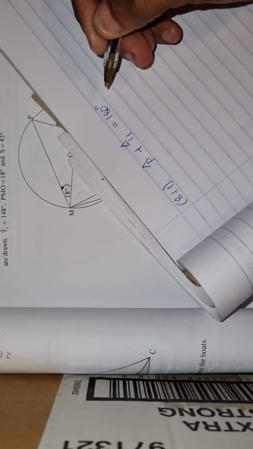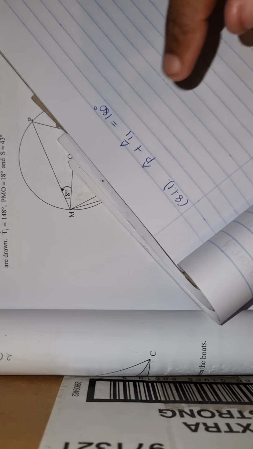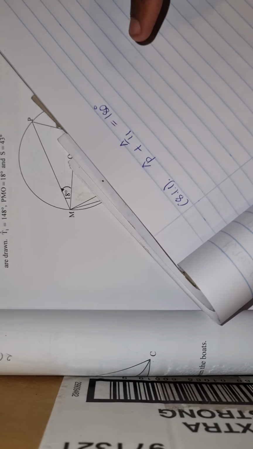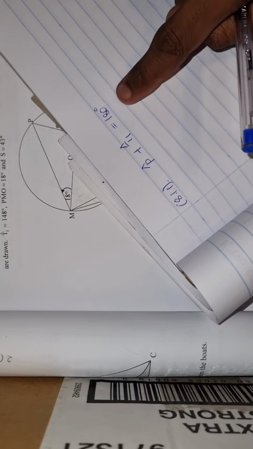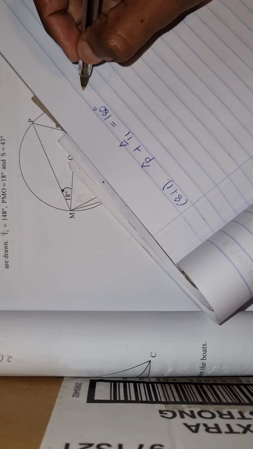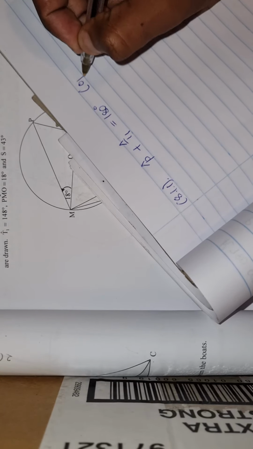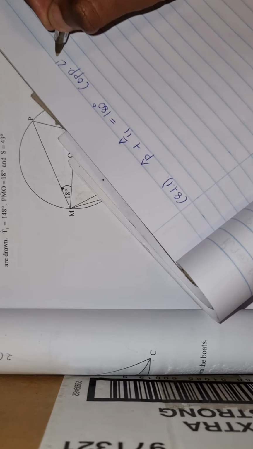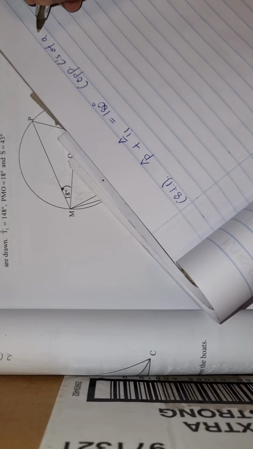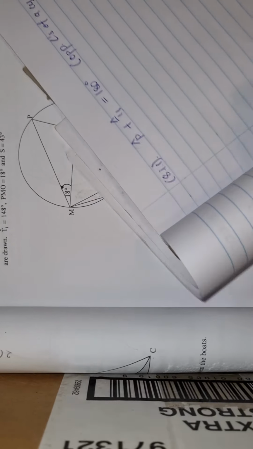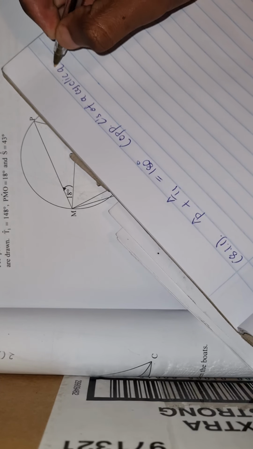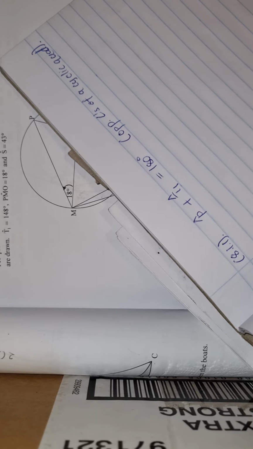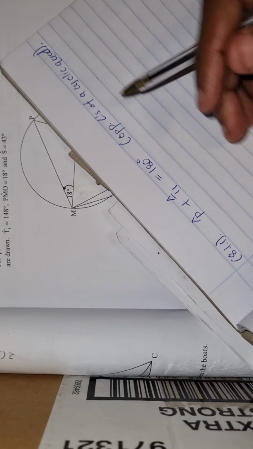Remember, in Euclidean geometry, we write the statement and the reason. Why are we writing this statement? Why are we saying angle P plus angle T1 is equal to 180 degrees? Because we are talking about the opposite angles of a cyclic quadrilateral, meaning opposite angles of a cyclic quadrilateral add up to 180 degrees.